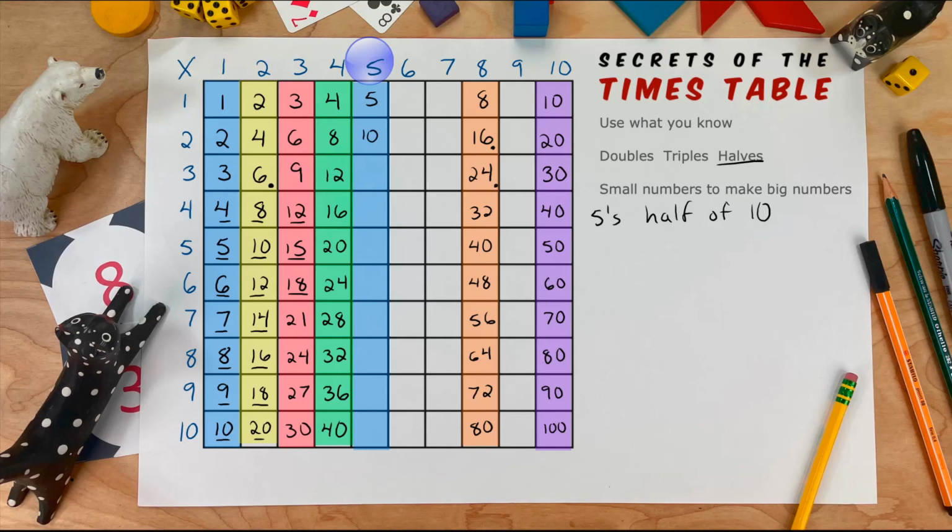Let's think about it this way. Let's put our 10s down. 10, 20, 30, 40, 50, 60, 70, 80, 90, and 100. And for our 5s, we want half as much. So half of 10 is 5. Half of 20, 10 and 10.